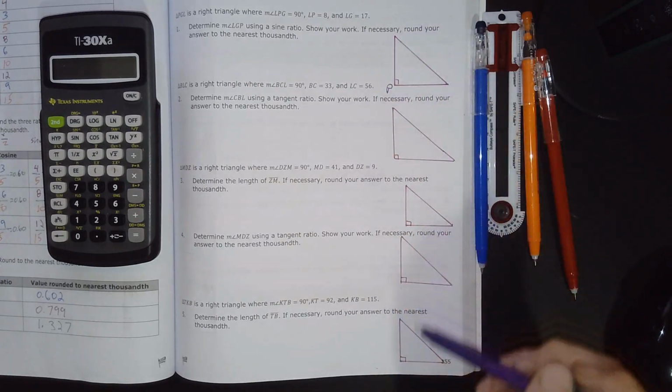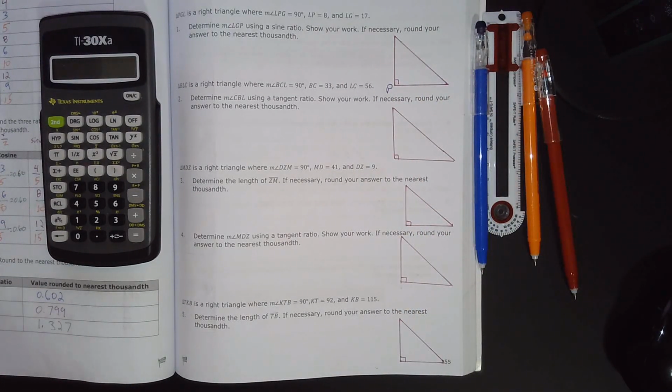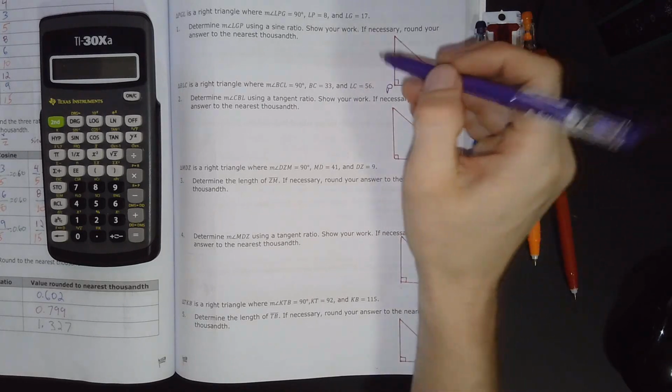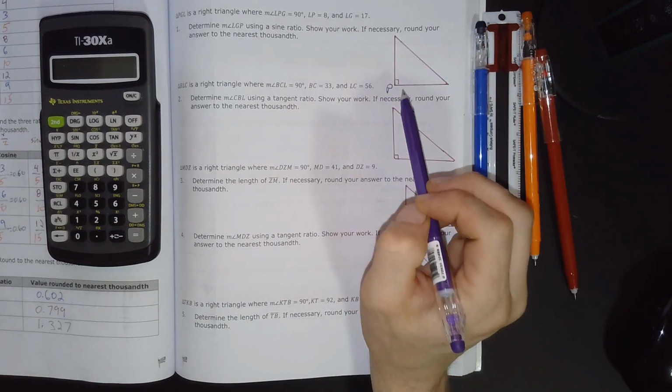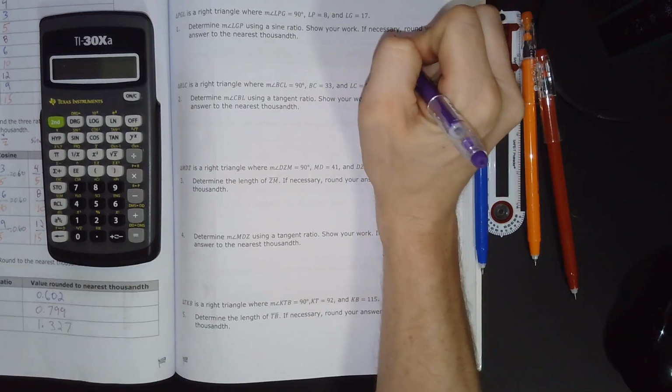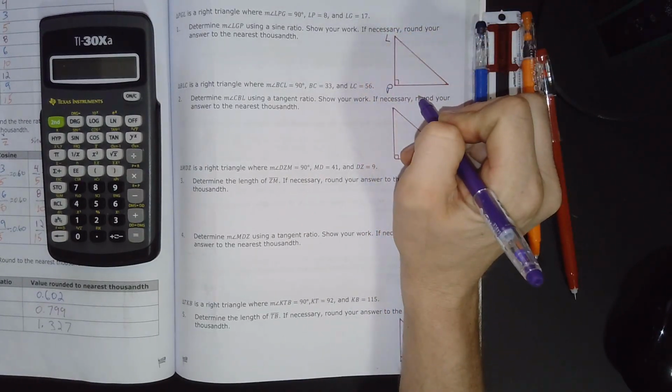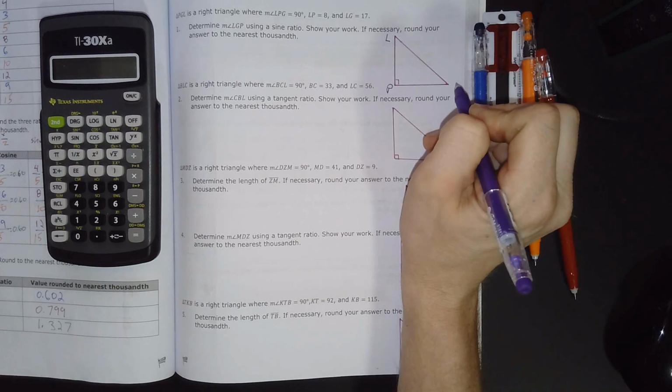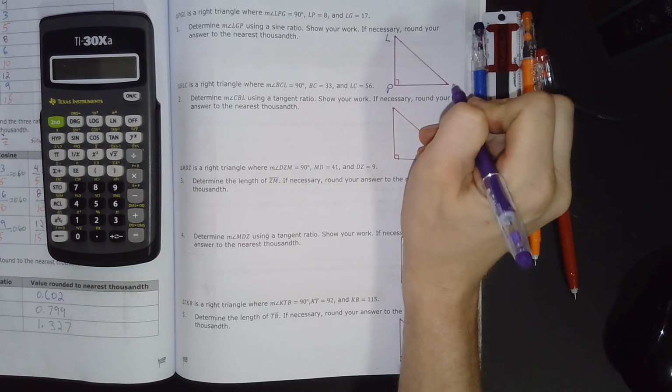All of these are just triangles where each vertex only has two lines coming out of it. So that's angle P, that's my 90-degree angle. And this is L, and then this will be G, because I said so.